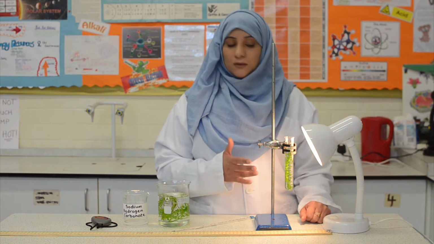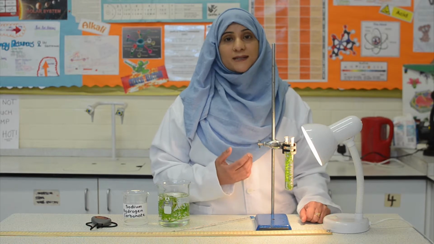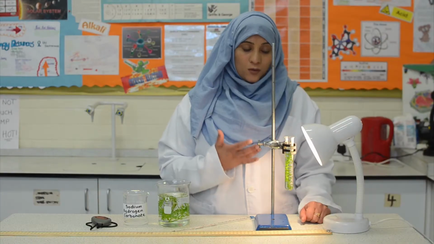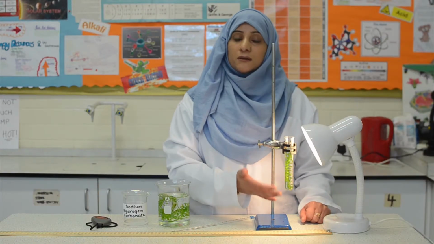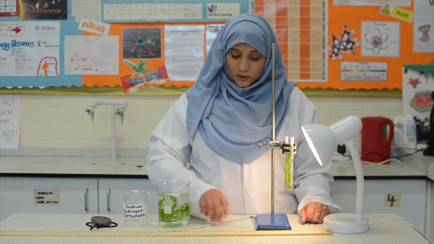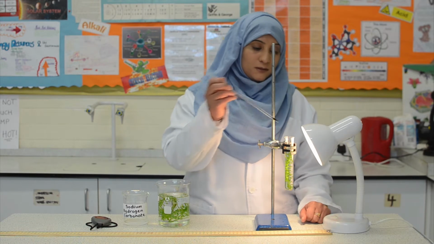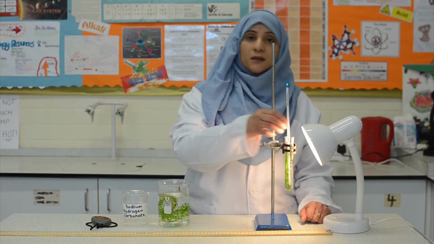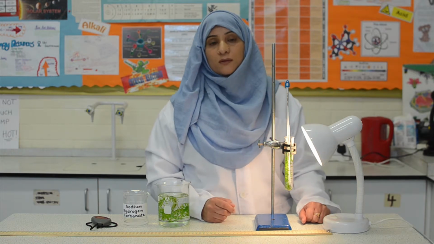We need to allow the pondweed a short while to adjust to the light intensity before we start counting the bubbles. Also, we do not want the temperature around the pondweed to change, so we will put in a thermometer in the boiling tube so that we can monitor the temperature throughout the practical.